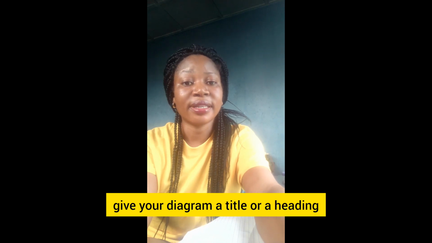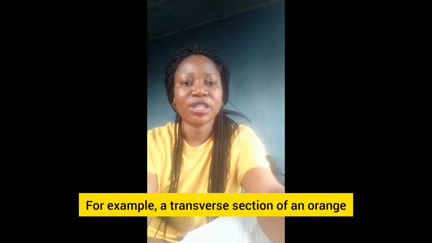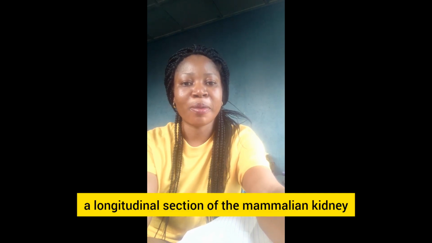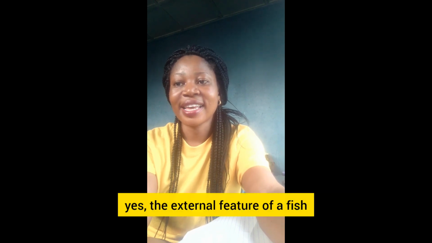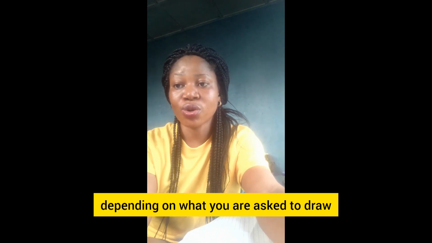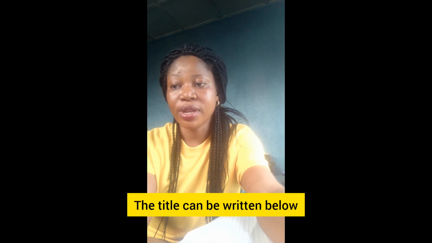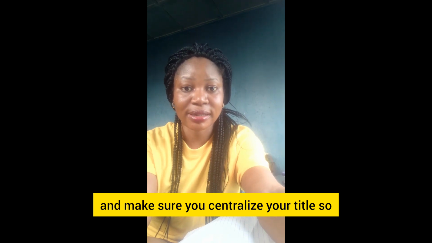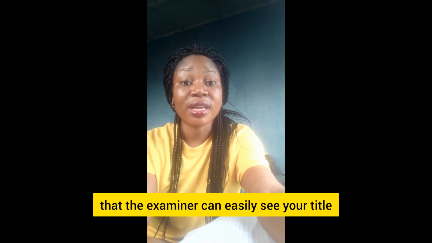Rule number 9. Give your diagram a title or a heading. For example, a transverse section of an orange, a longitudinal section of the mammalian kidney, the external feature of the fish, and so on, depending on what you are asked to draw. The title can be written below or above the diagram, and make sure you centralize your title so that the examiner can easily see your title and give you your mark.